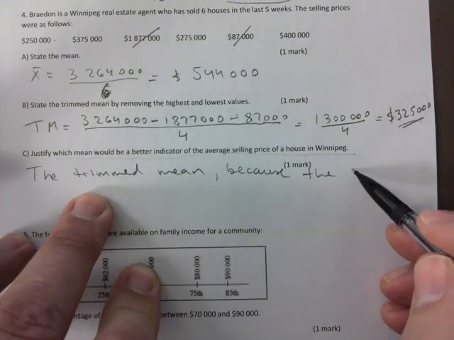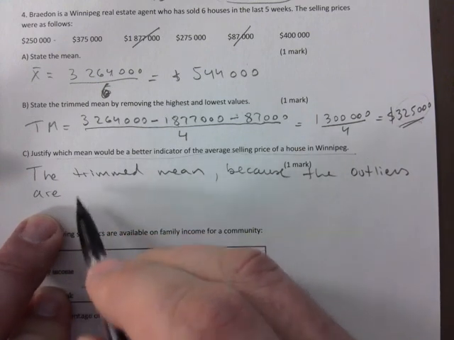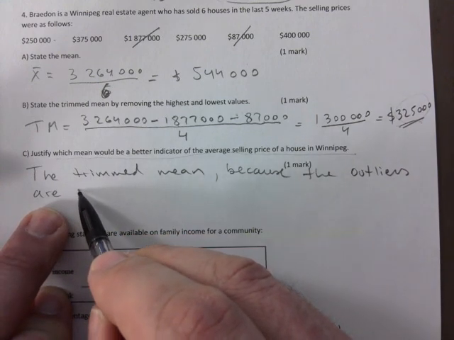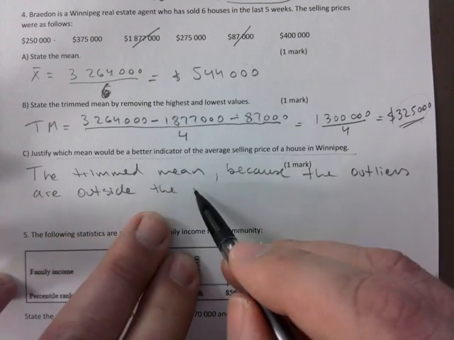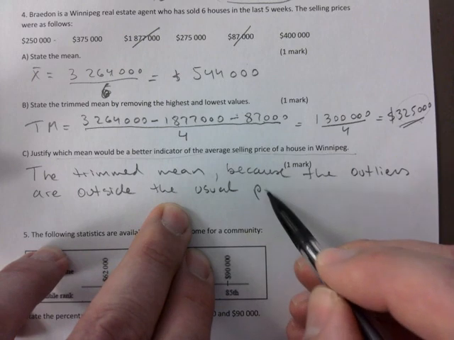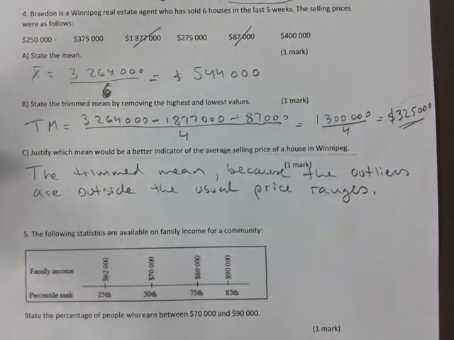The outliers are outside the usual price ranges, or something like that. You can say that the outliers are rare, like having a house on the market that's 1,877,000. It's not common to have that, not yet. Hopefully never.